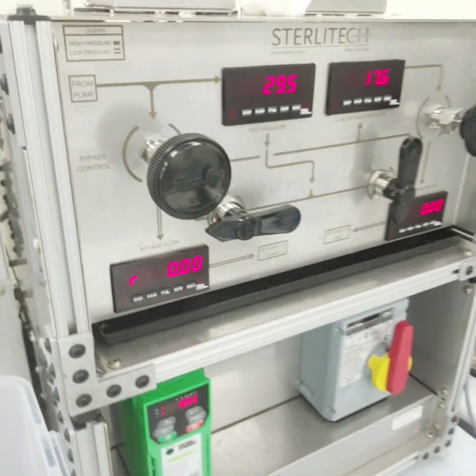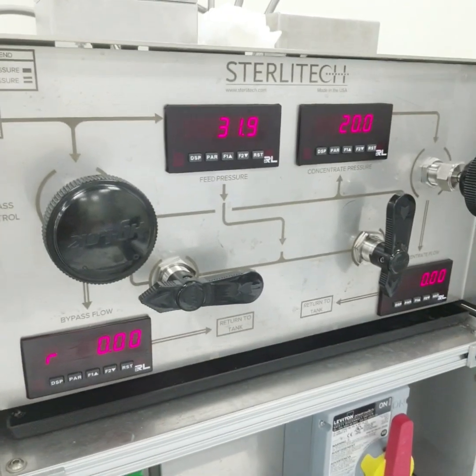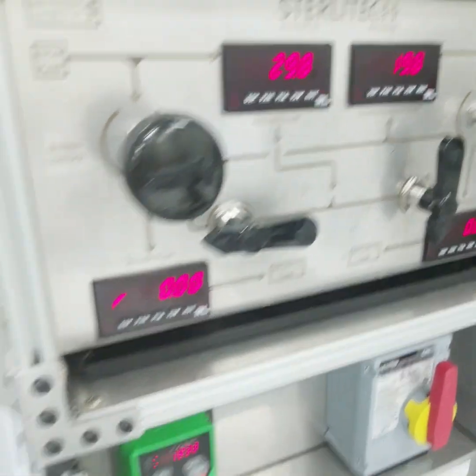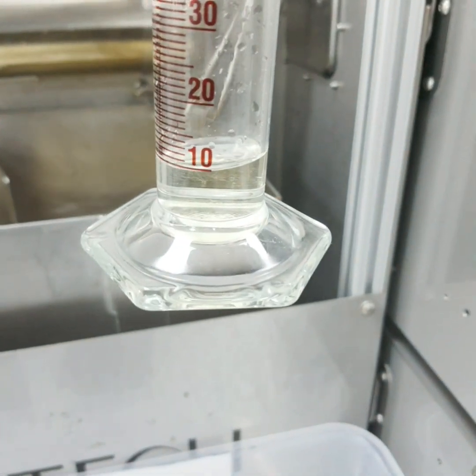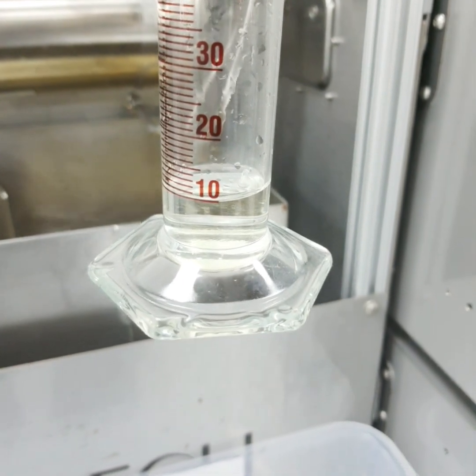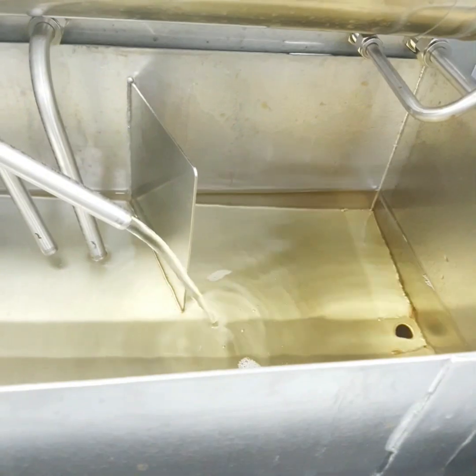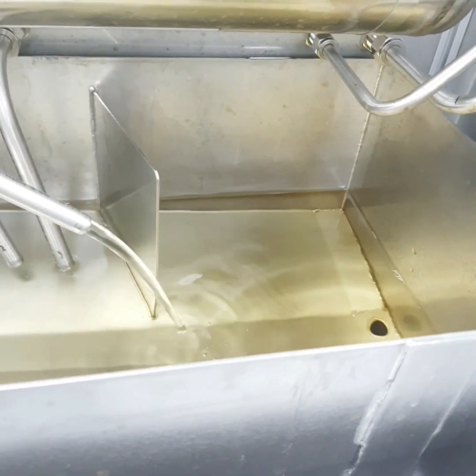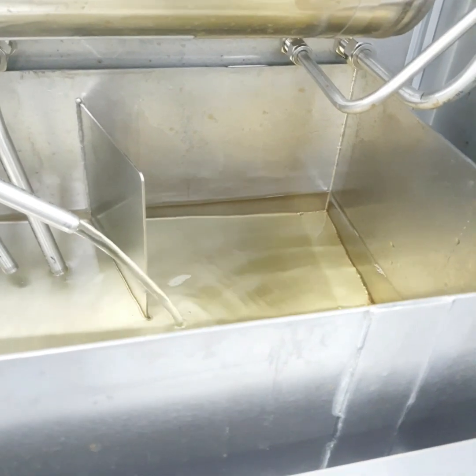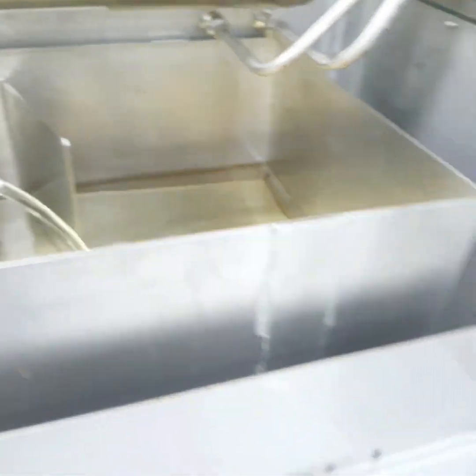Now at this pressure, which is around 2 bar, I have collected here 10 ml of the sample in around 1 minute. So I'm going to analyze it, and this is my water with tetracycline, or you can say tetracycline dissolved in deionized water.